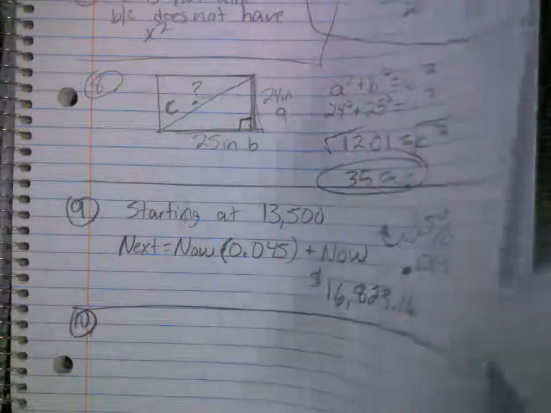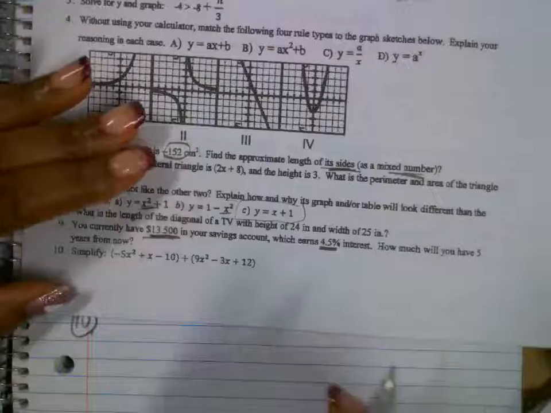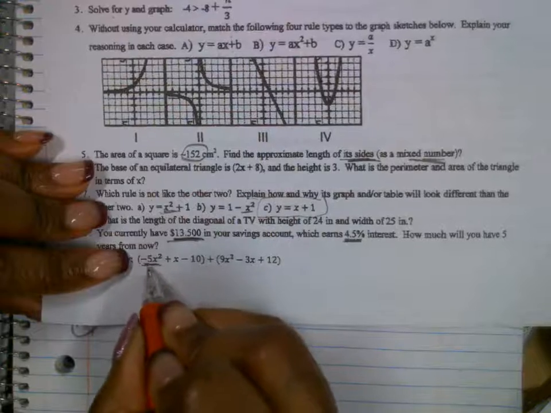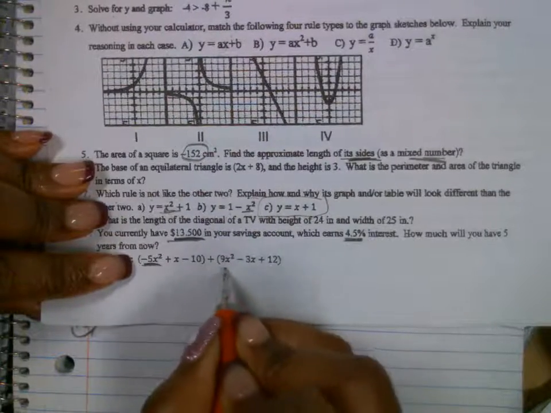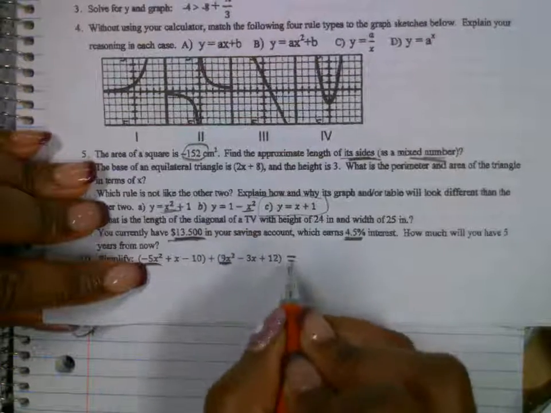Let's do number 10. All you're doing with number 10 is combining the terms that are alike. You see where that plus sign is in the middle between these? So all you're doing is adding. You can only add the like terms. So let's look at this parentheses. What term is like this term over here? So when I add these two together, what does that give me?